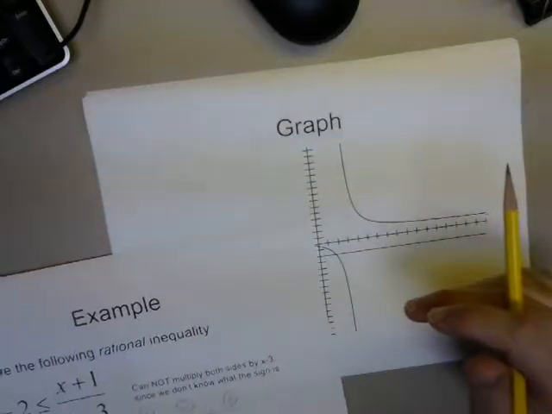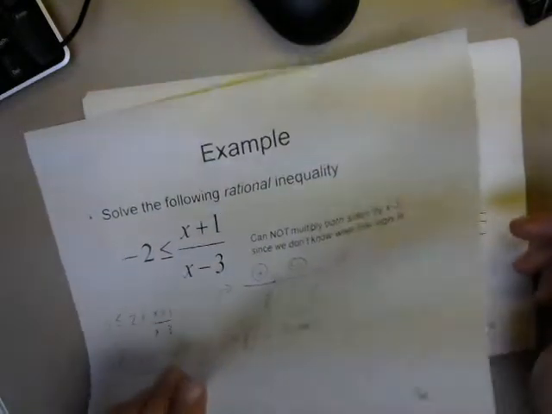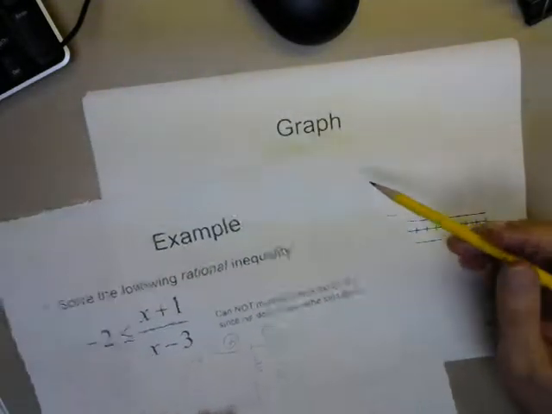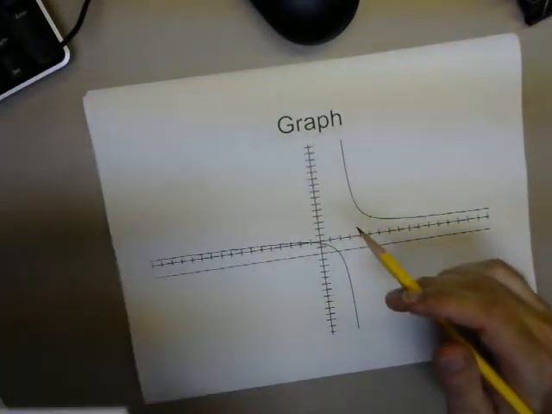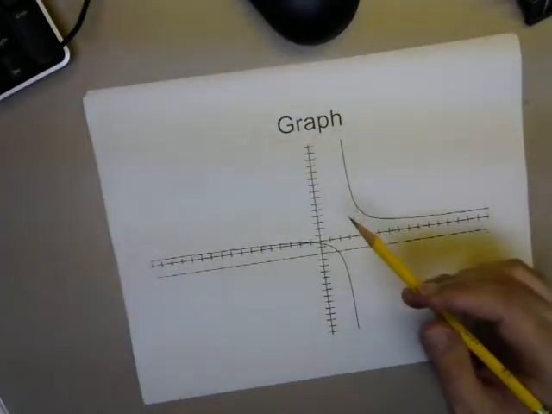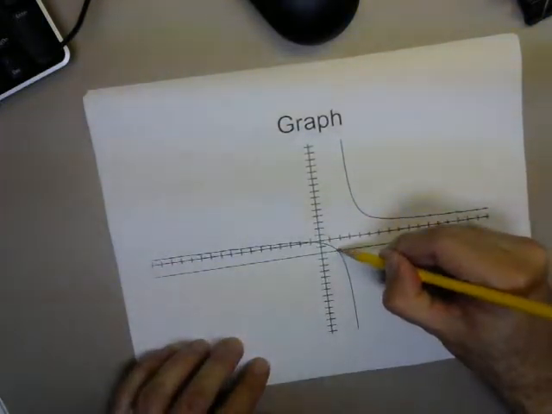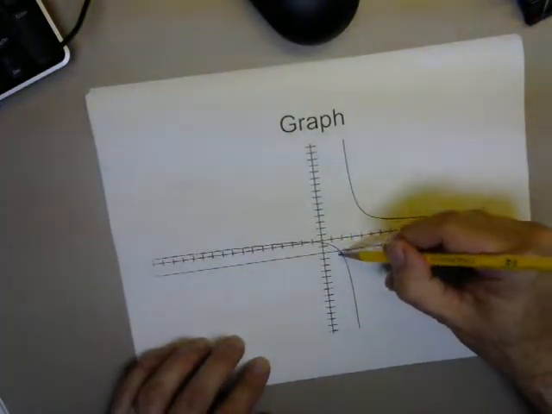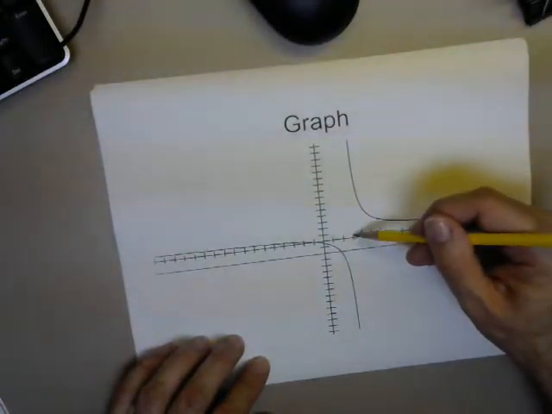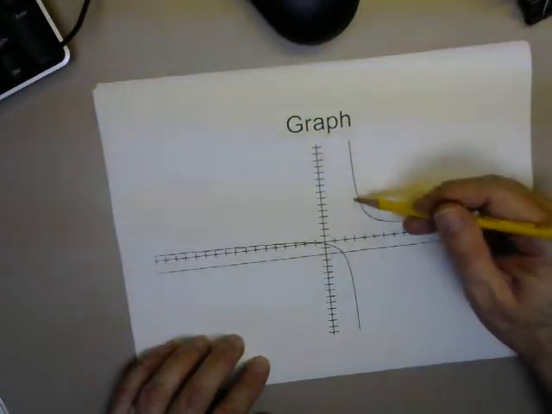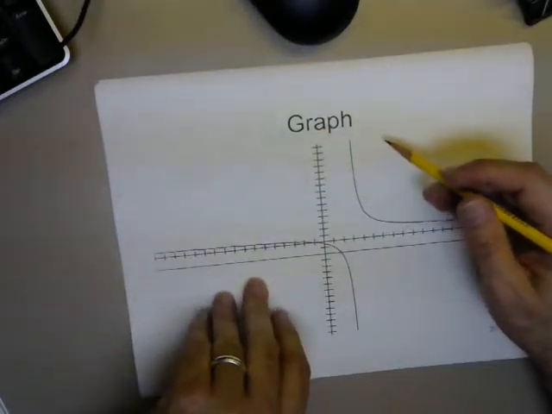And here's the graph of that inequality. The right-hand side is just the graph of (x + 1)/(x - 3). Here's y equal to negative 2. So you can see the height of the function is positive for all these numbers in here, and then it's above negative 2 for all these values here.